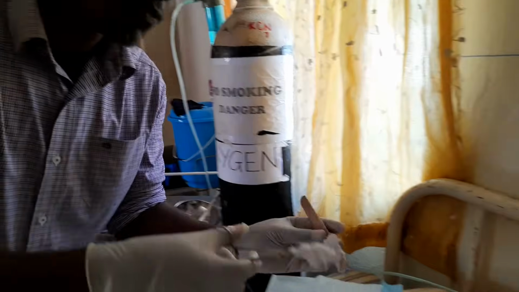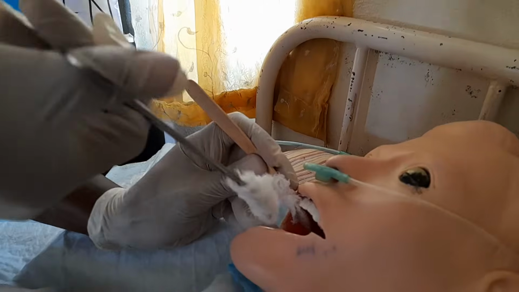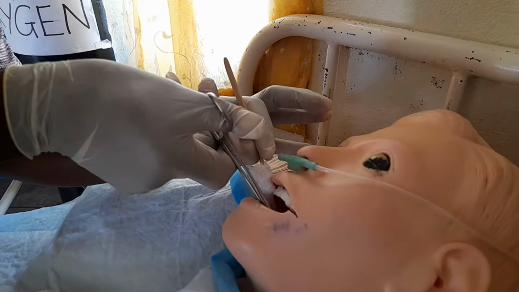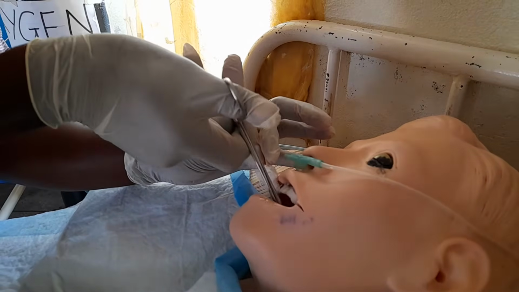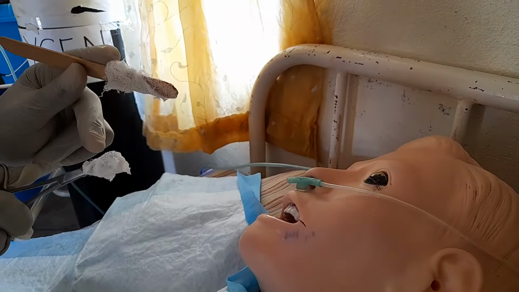So again, you go from the hard palate to under the tongue. So you really need to focus. You go under the tongue, and you go side to side as well. Just go like that. That was under the tongue. So you keep repeating, changing the dressing there.